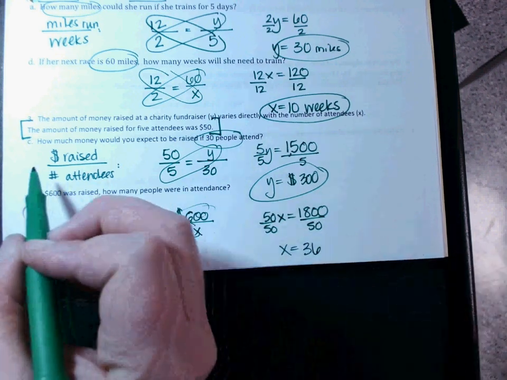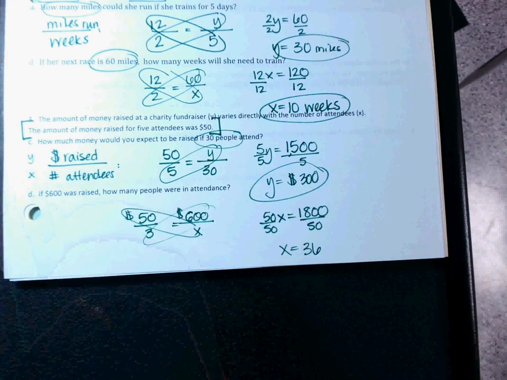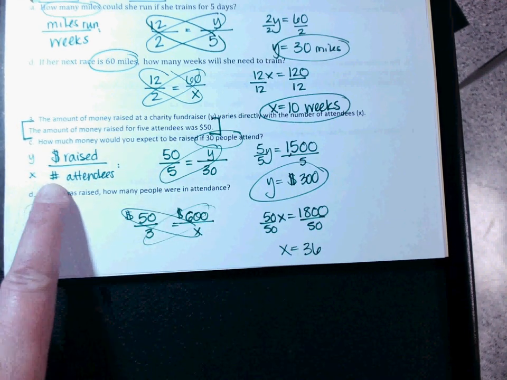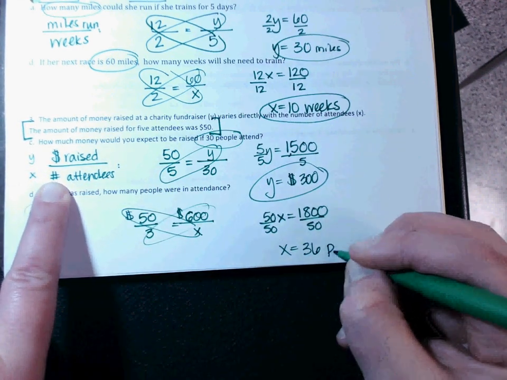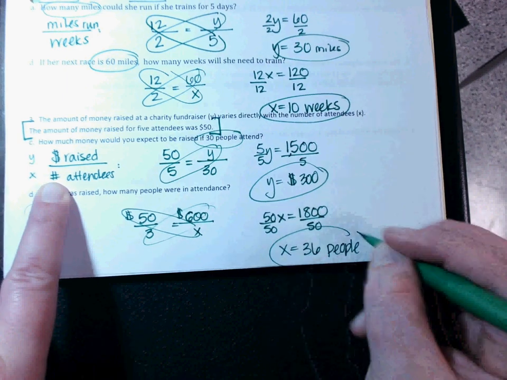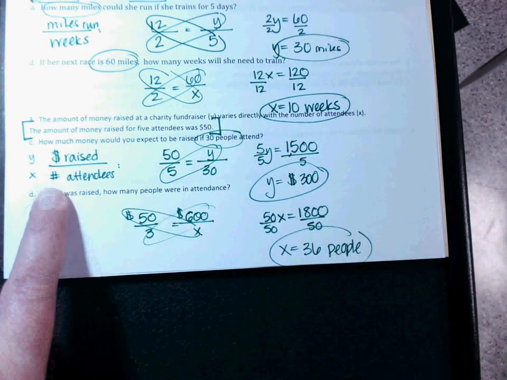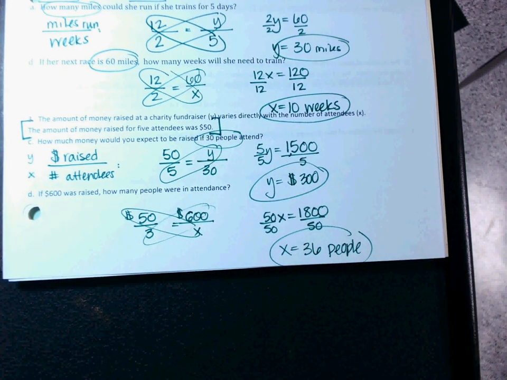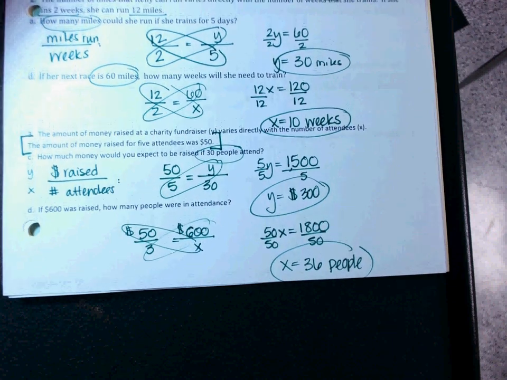Now, if it's x, remember, y was on top, x was on bottom. So x would be the number of people that went. Okay? All right, so that's half of what you need to know how to do. If it says they vary directly, you divide on both sides. Got it? Okay, flip over to the back.